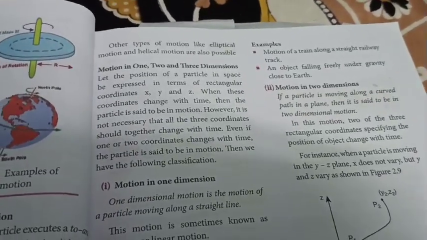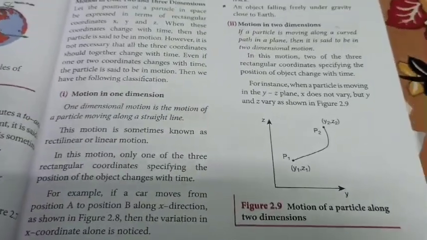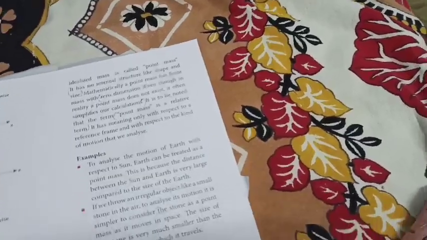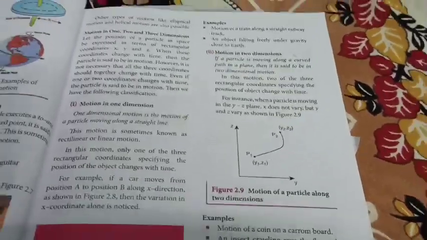Motion in one, two and three dimensions. One-dimensional motion is the motion of a particle moving along a straight line. You already know the examples: motion along a straight railway track, an object falling freely under gravity close to earth, and an athlete running on a straight track. And two-dimensional motion is motion along a curved path in a plane.